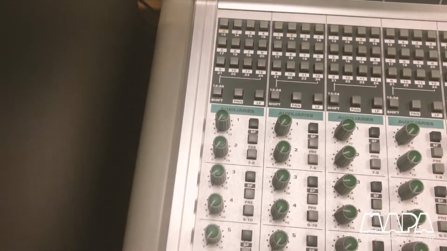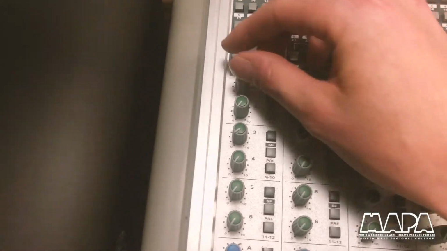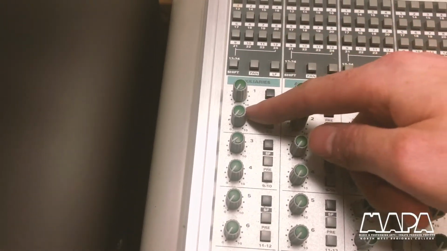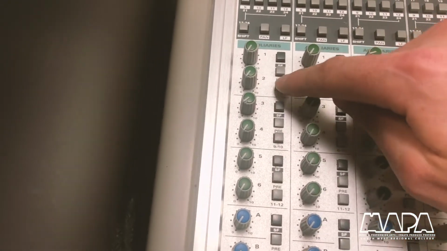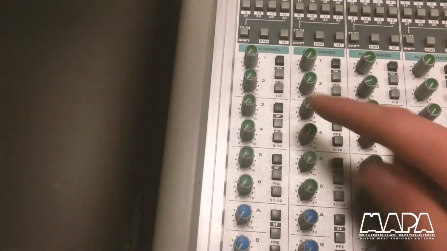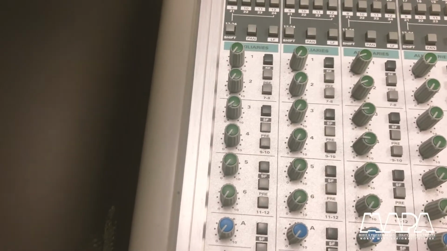Coming down now, we have our auxiliary section. We don't use this as much anymore since we got the new headphone system, but this is used to basically make copies of whatever's in this channel and allow us to send it to multiple places. So we have 12 auxiliaries, 6, and then you can press these buttons to get to the next bank of 6, which means we can make 12 copies of what's in channel 1 and send it to 12 other places if we want. Like I said, it's not used so much since we got the new headphone system.